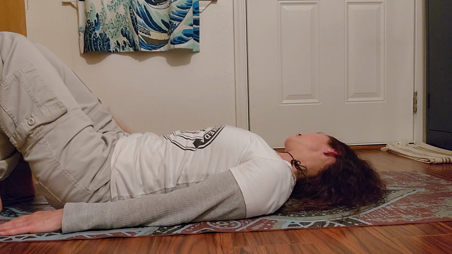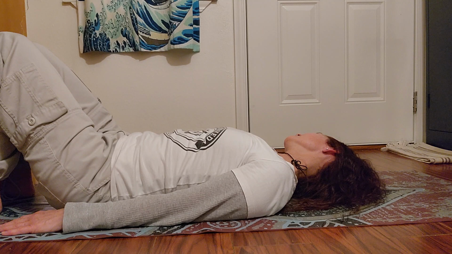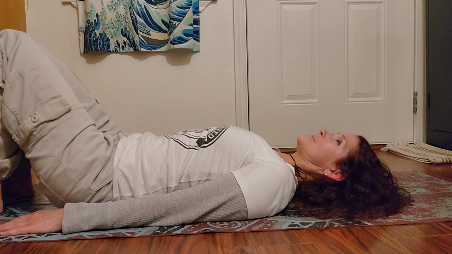So you're just going to feel the side of the neck lengthen. You have your anchor point. Inhale, exhale. And then slowly come back to the center.